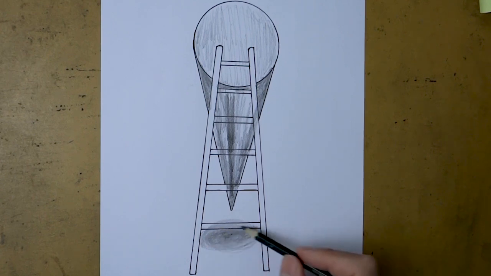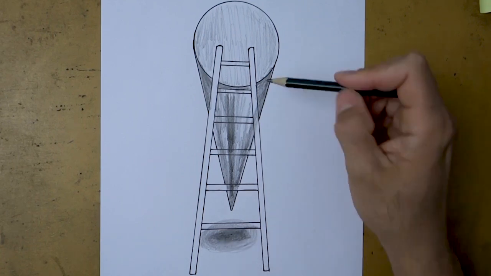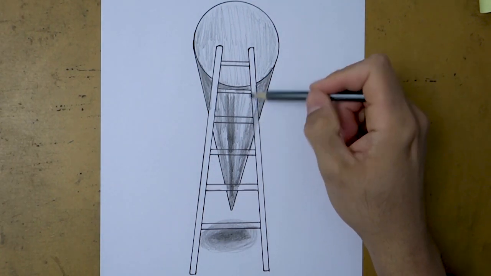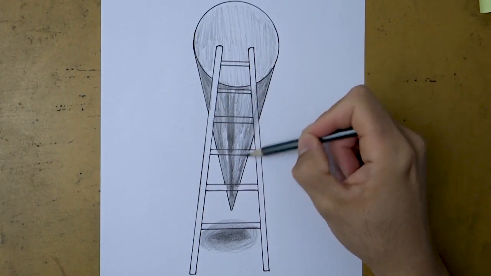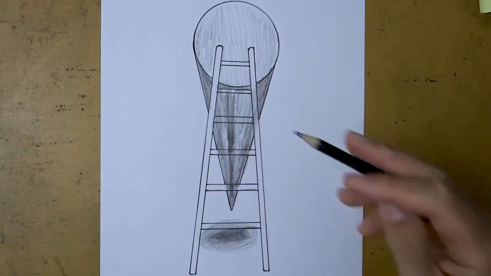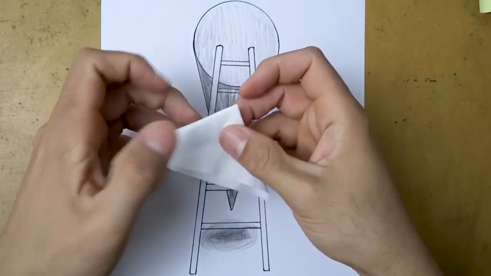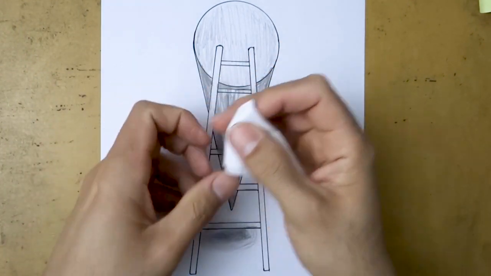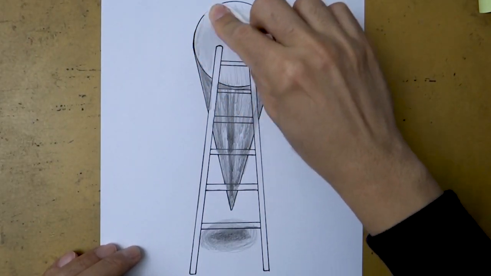Whenever you're shading, guys, try to leave the edges lighter and the center darker. And now we can use the tissue. Let's blend the shading.